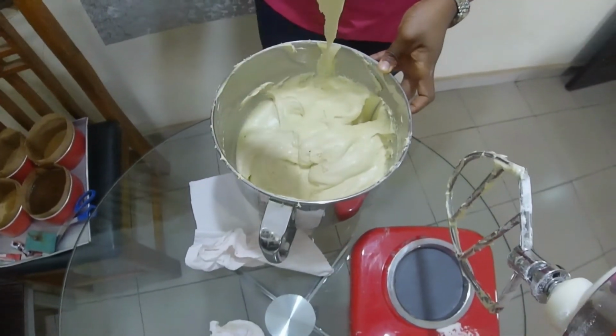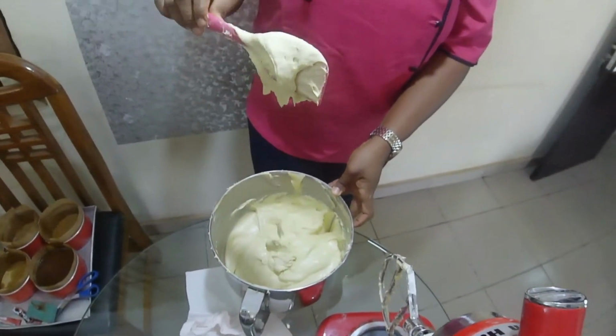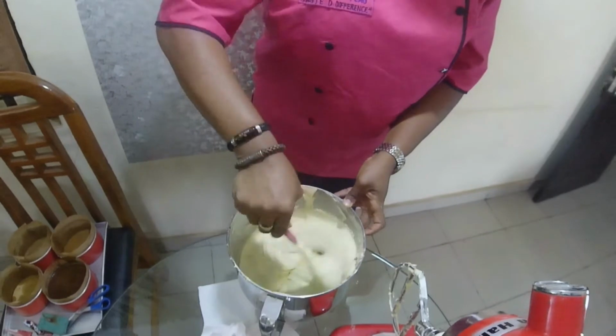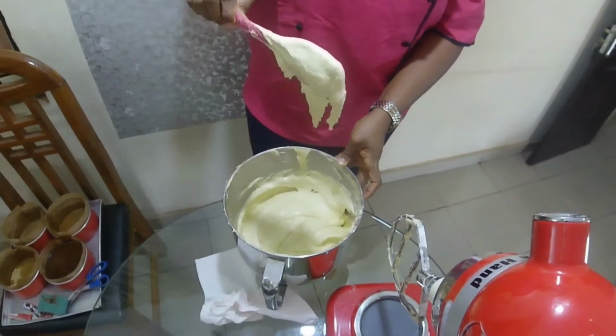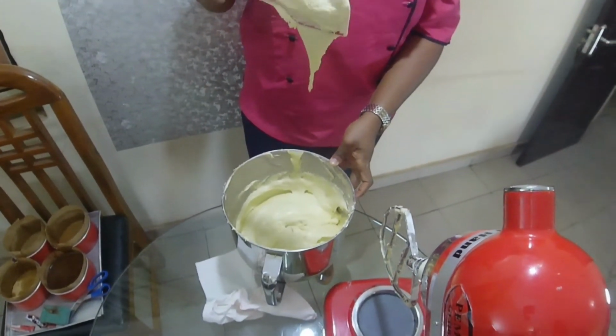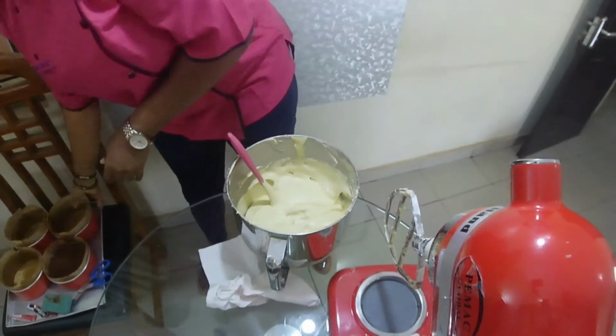See how creamy it is. Let's see. Can you see? Yeah. That's the creme, right? Can you see? So that's it. So into the pan it goes.